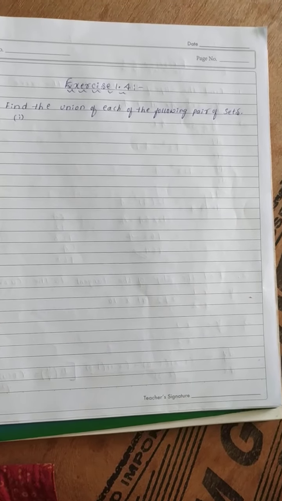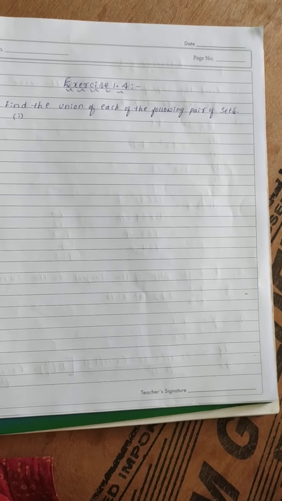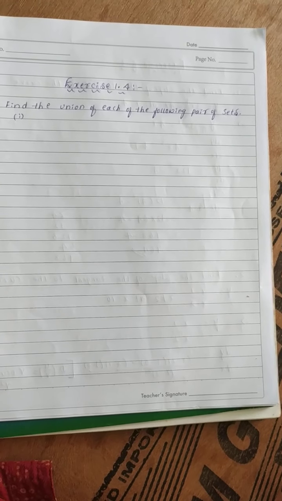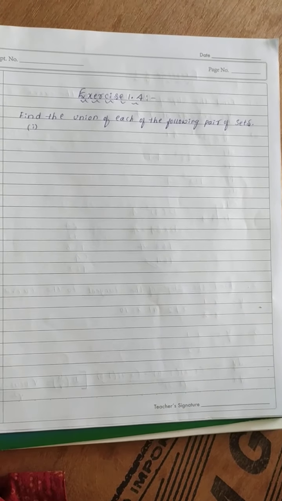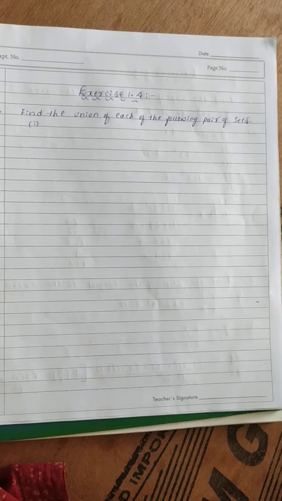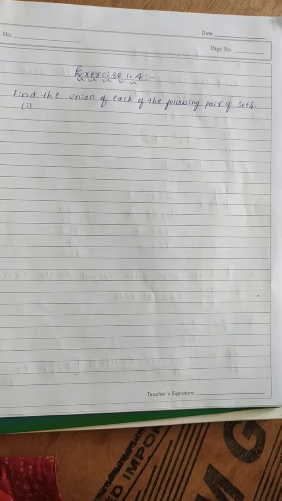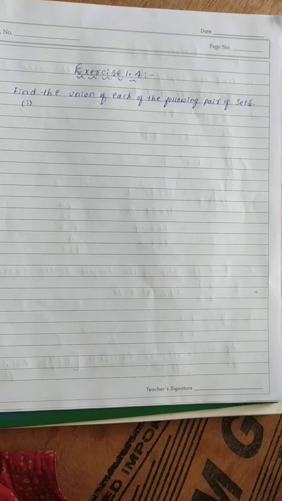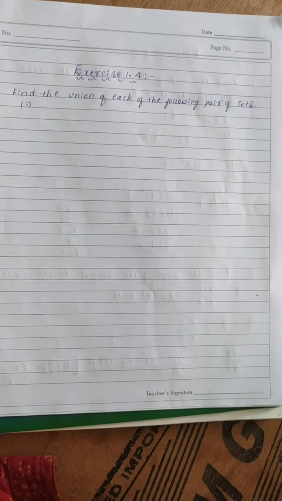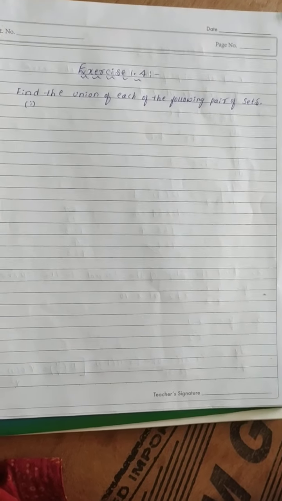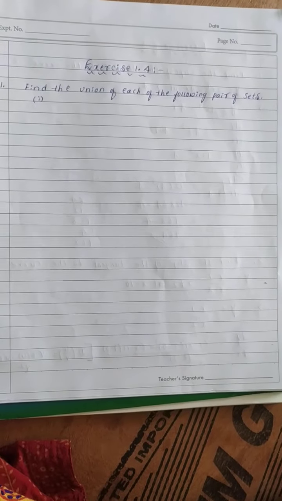Whereas the intersection is nothing but the elements that are common in both the sets. Such elements we are going to write in the intersection of sets. And again, the difference of sets. I'll consider two sets, A and B. So A minus B is nothing but the elements of A which are not there in B. So that is what the difference of sets is. Based on these concepts, we'll solve the exercise problems.